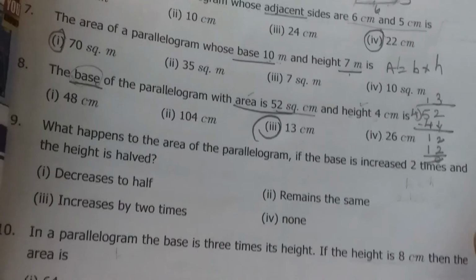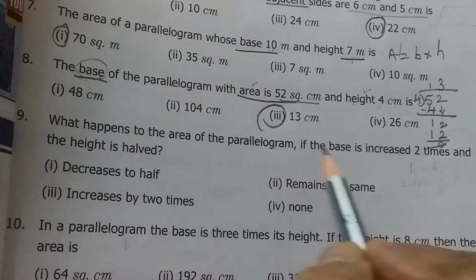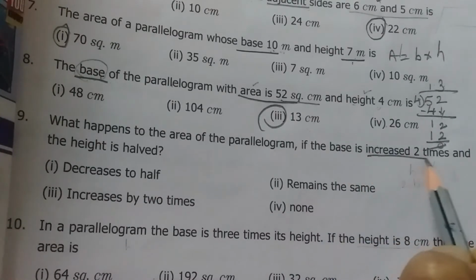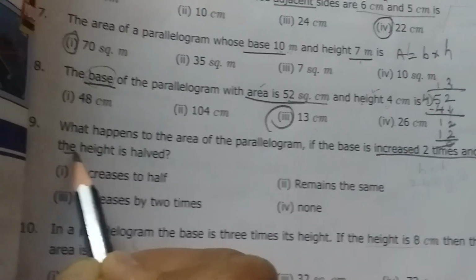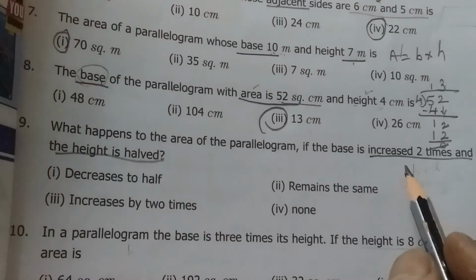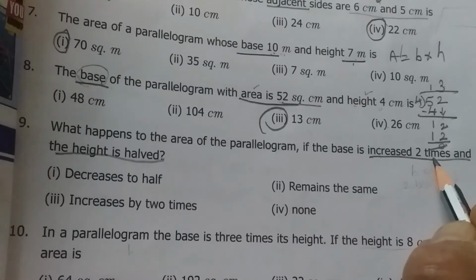Okay. And the next one is, what happens to the area of the parallelogram if the base is increased 2 times and the height is halved? What do you mean by that? Base is increased 2 times. B becomes 2b. Times means it's multiplication. 2 into b.